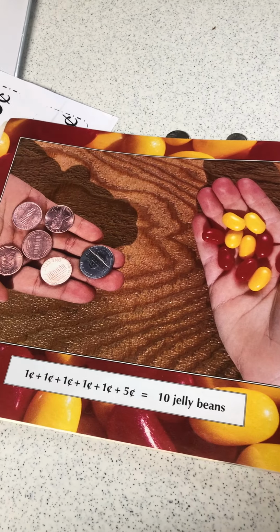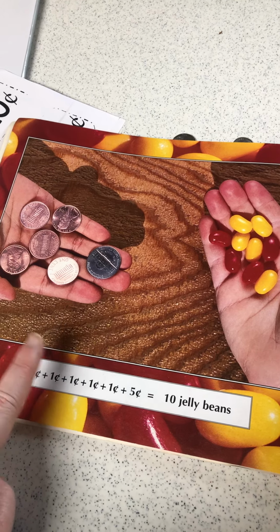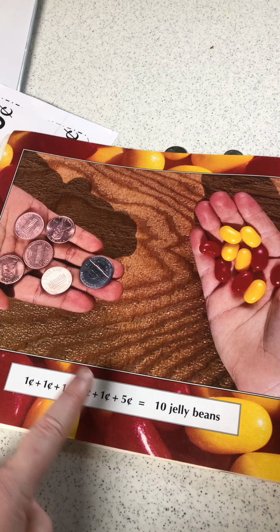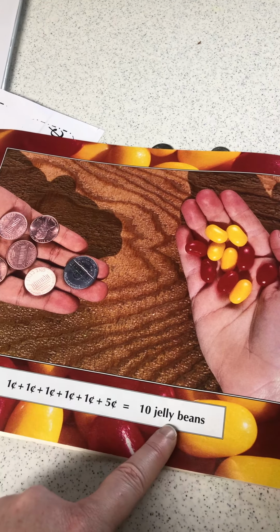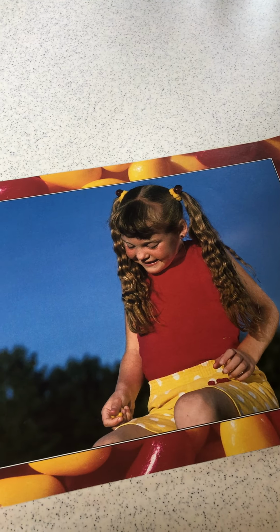And there's the addition sentence that shows us that. 1 cent plus 1 cent plus 1 cent plus 1 cent plus 1 cent plus 5 cents equals 10 jelly beans. And there she is. She matches her jelly beans pretty well. She's wearing red and yellow, and that's what color her jelly beans were.